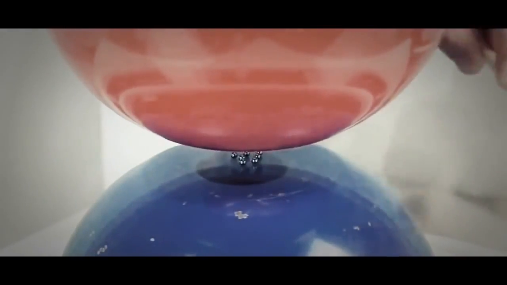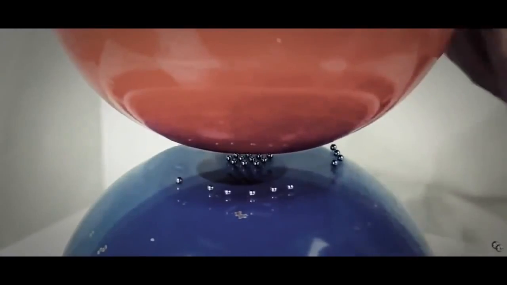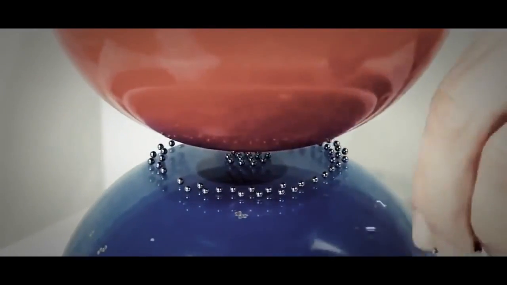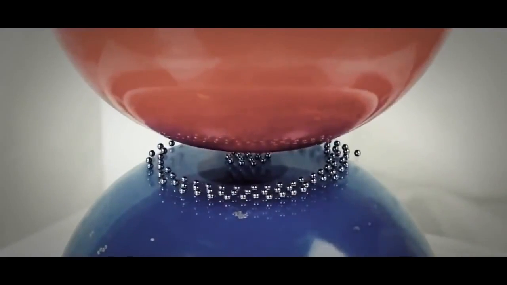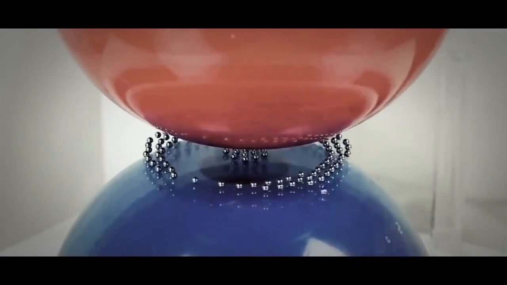Now let's take a look at how these non-magnetized steel balls form orbital patterns around these bowl-shaped magnetic field emitters. Again, notice how even in the orbital area, these magnetic fields cause the steel balls to be packed tightly together, and yet at the same time they repel each other.